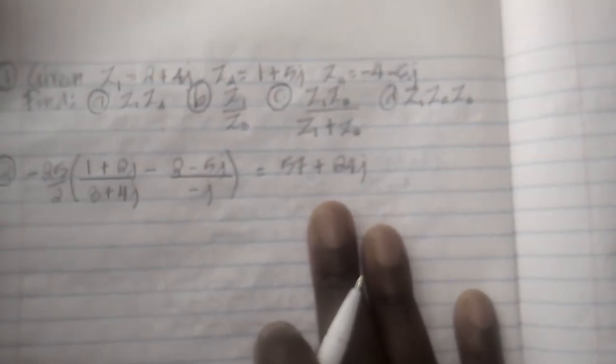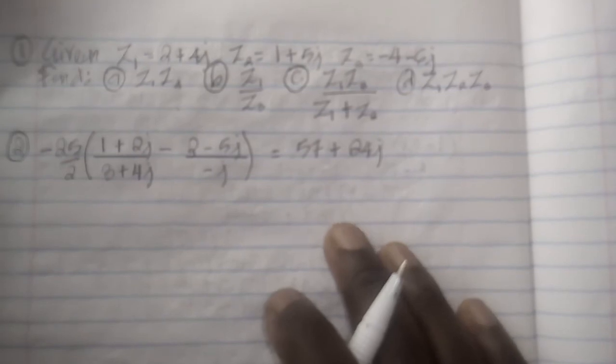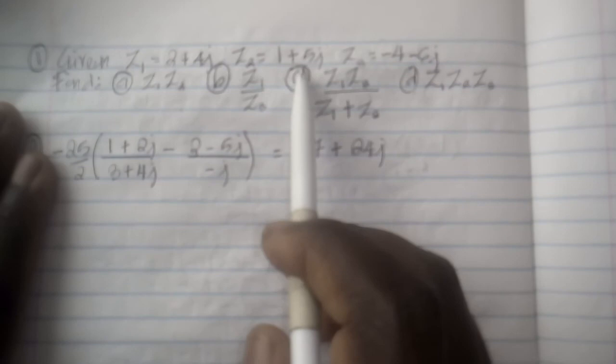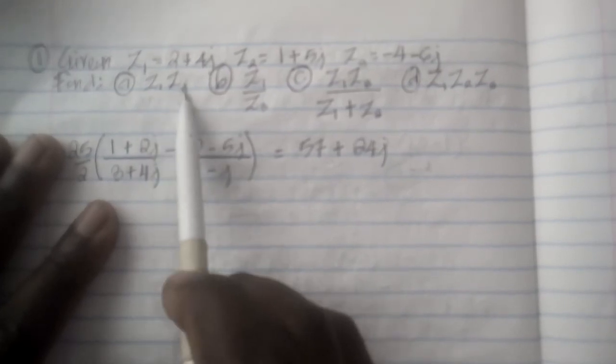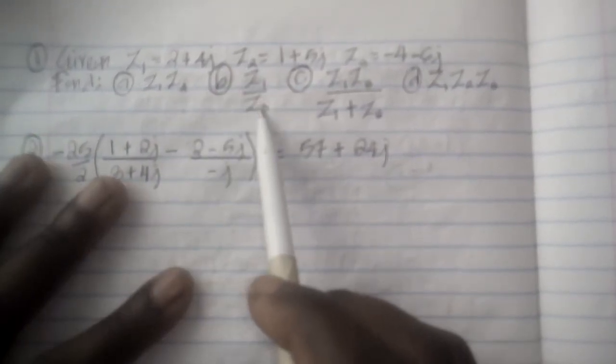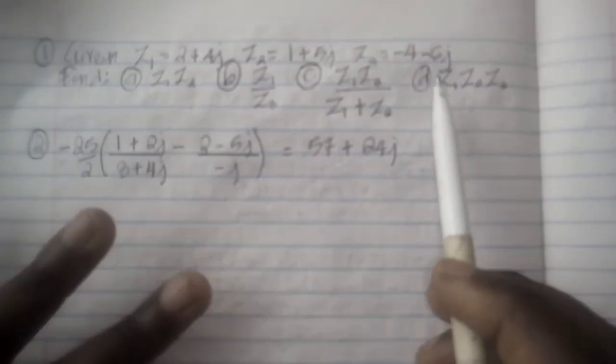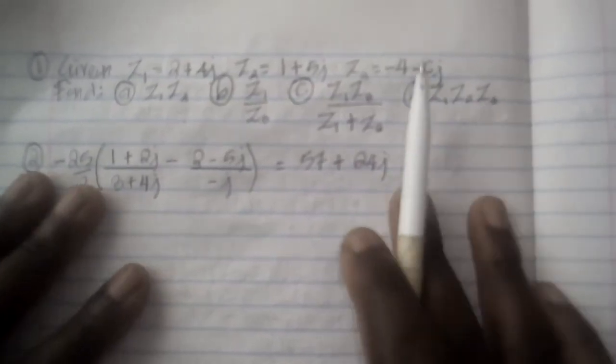So finally, let me give you some exercises which you can attempt on your own during your free time. Test yourself. The question is given: Z1 is 2 plus 4J, Z2 is 1 plus 5J, Z3 is minus 4 minus 6J. Find A, Z1 multiplied by Z2. B, Z1 divided by Z3. C, Z1 multiplied by Z3 divided by Z1 plus Z3. And D, Z1 multiplied by Z2 multiplied by Z3.